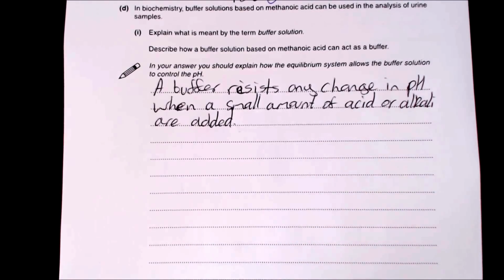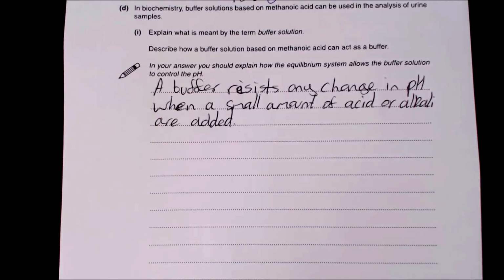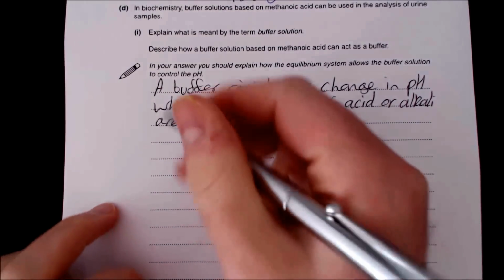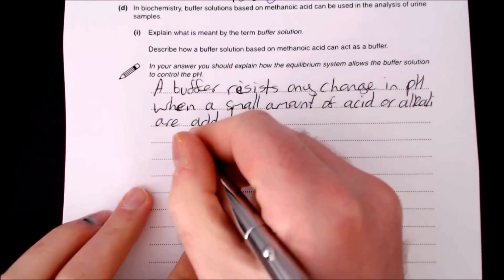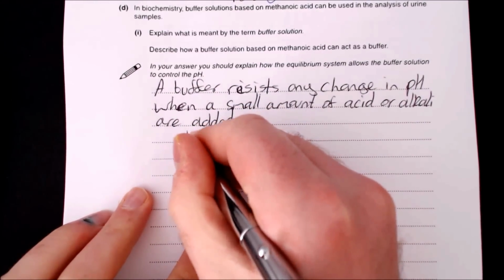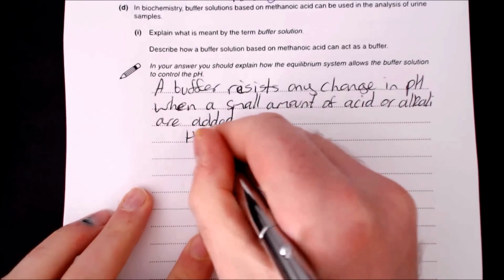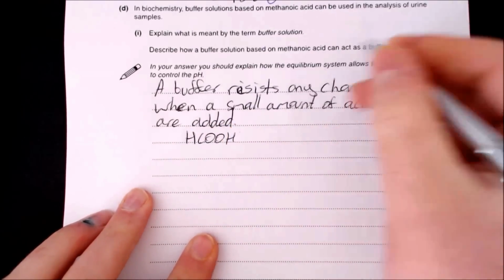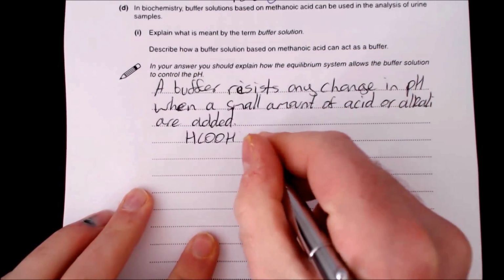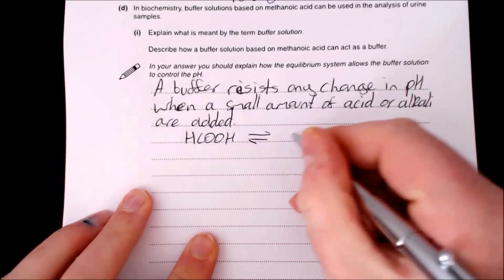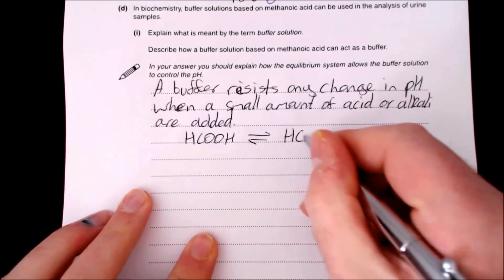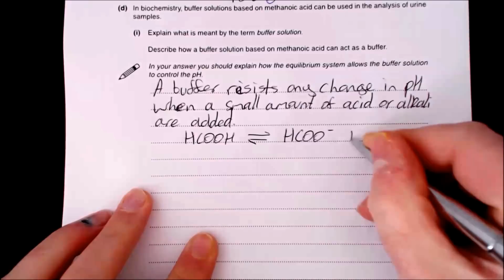Now, a buffer is made by taking a weak acid and its salt. We don't know what the salt is here, but it doesn't matter. We're just going to write down the equations to show it. I'm going to put down the first equation here, which is talking about methanoic acid. Methanoic acid is a weak acid, and so it will dissociate to form this.